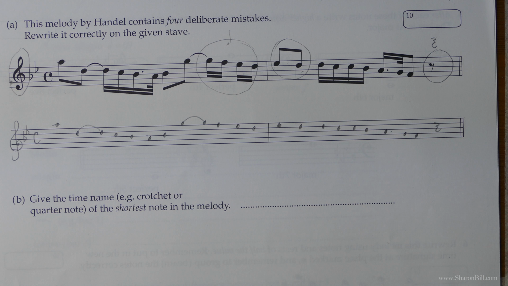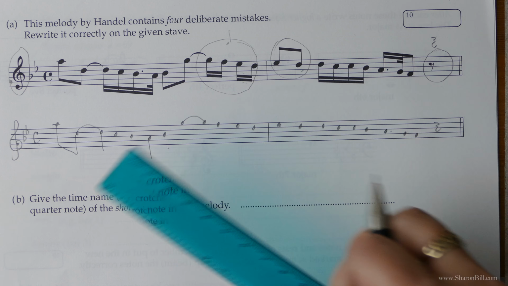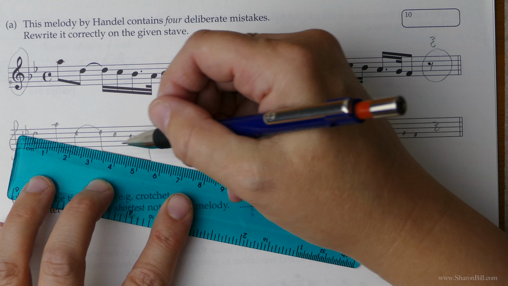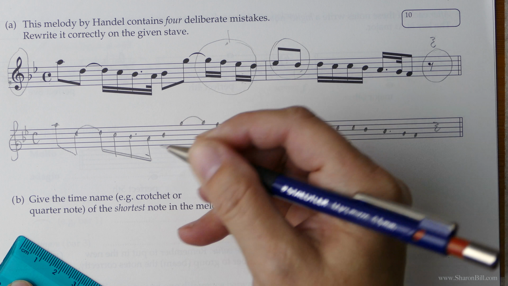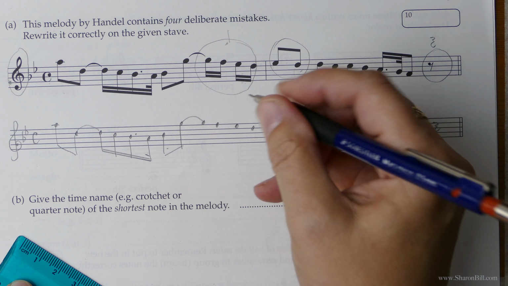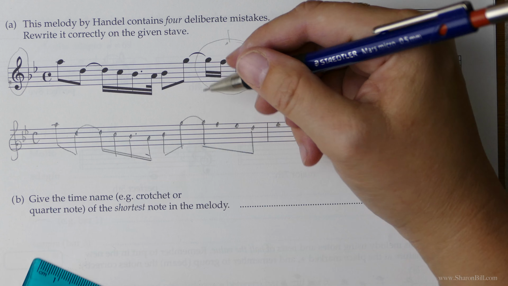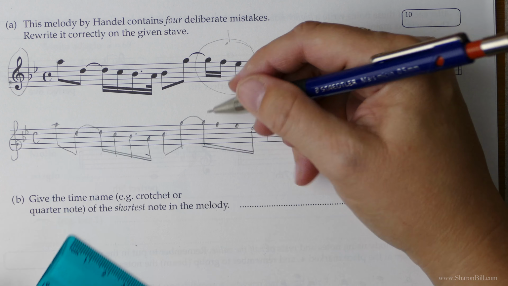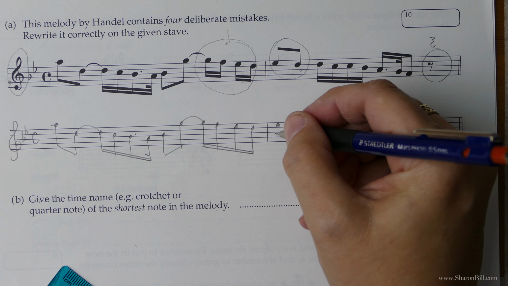And then I might as well change that straight away. So those stems are correct. By all means use a ruler if that helps you to keep it neat and tidy. Dot, extra little line. So they need to be beamed together. First came across that in grade 1, where you beam a whole crotchet, or quarter notes worth together, because you've always got to reflect the unit beat of the time signature. That's okay as it is.